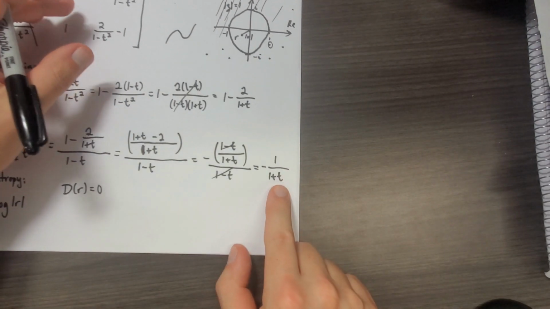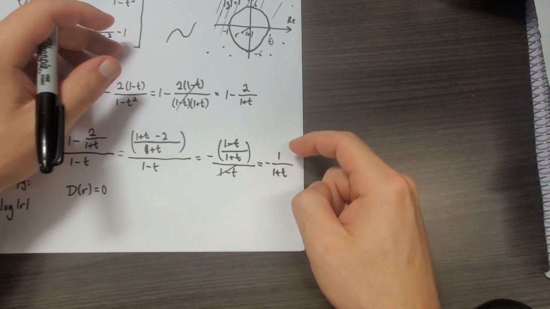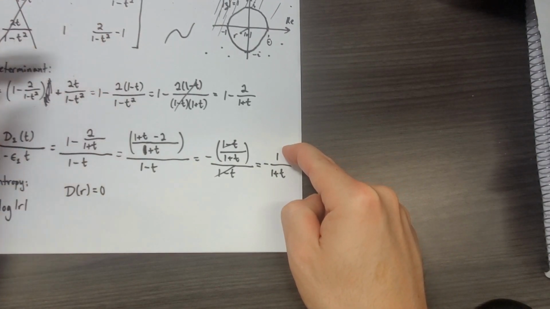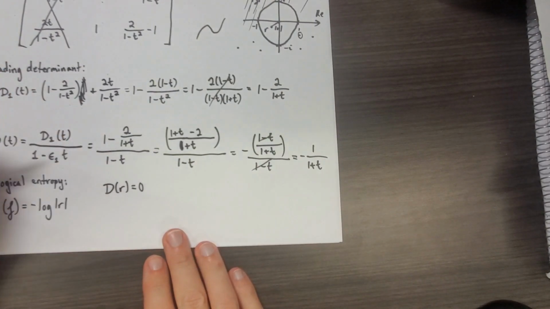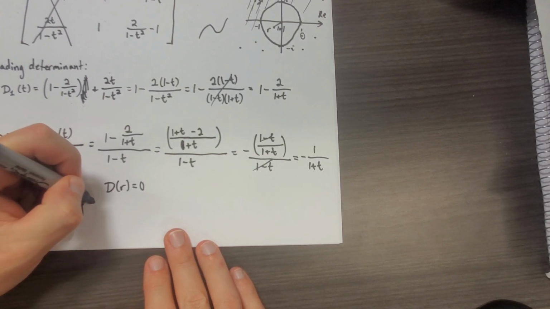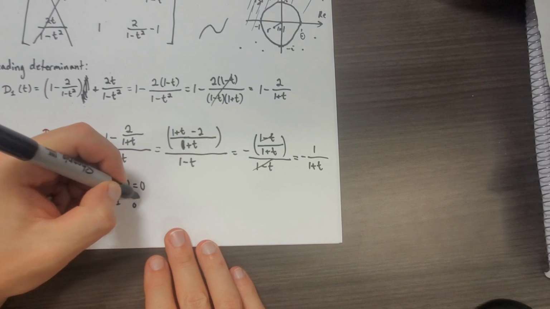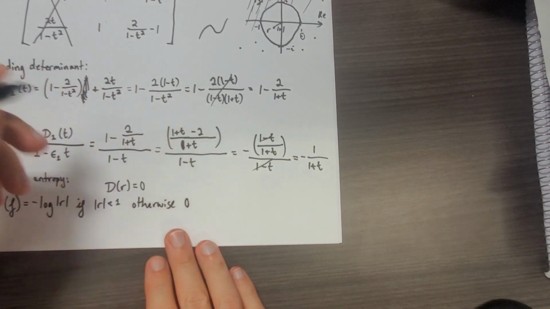Now, no matter what I plug in here, I won't get 0, because I need a 0 in the numerator. So there is no root of this kneading determinant. I should write, if the absolute value of r is less than 1, otherwise the topological entropy is 0.